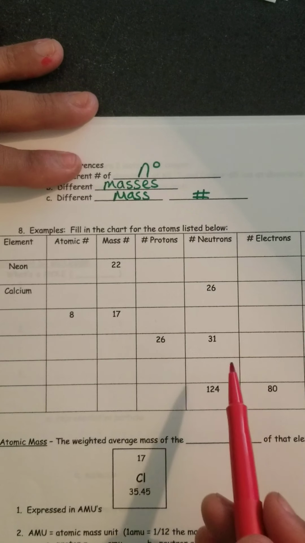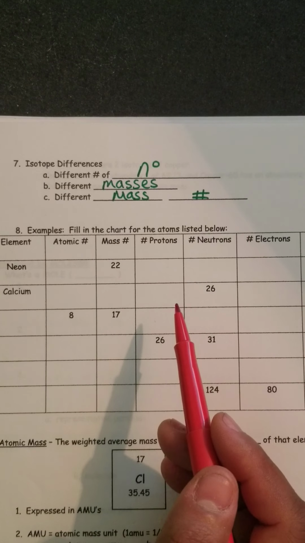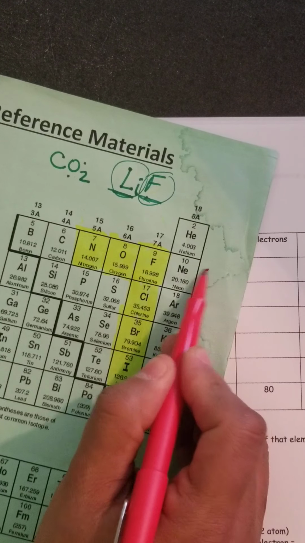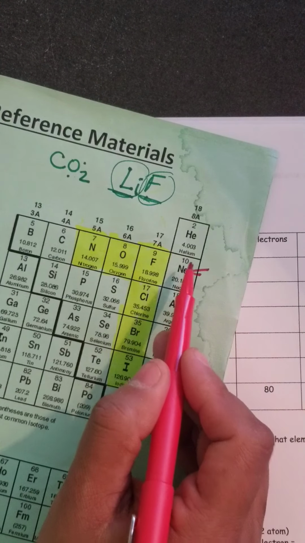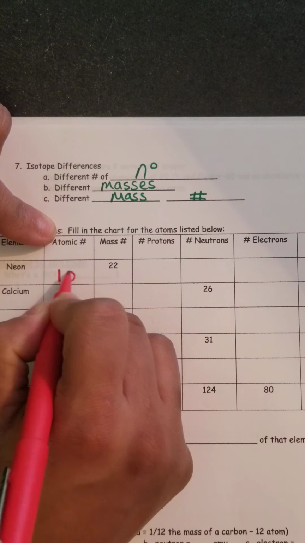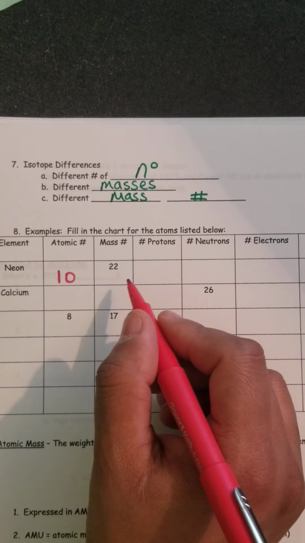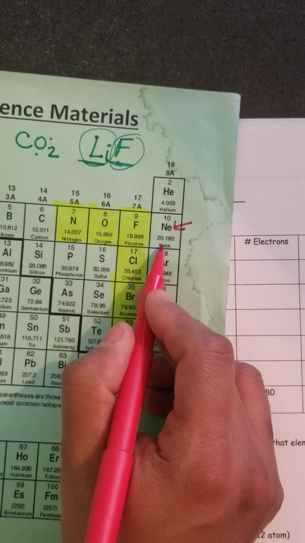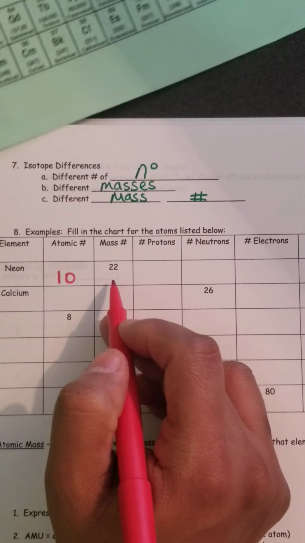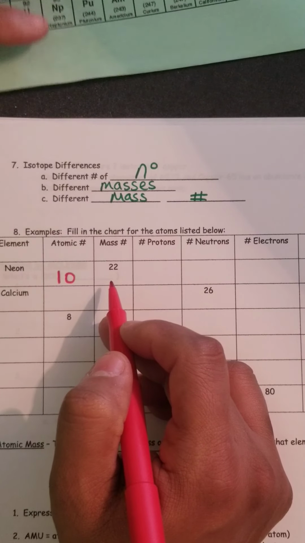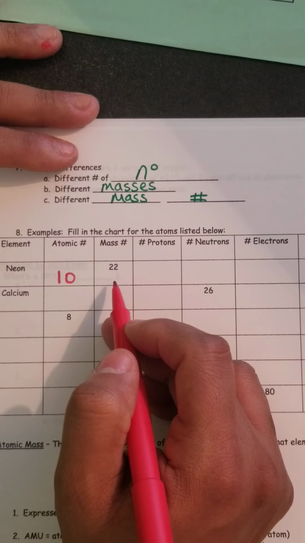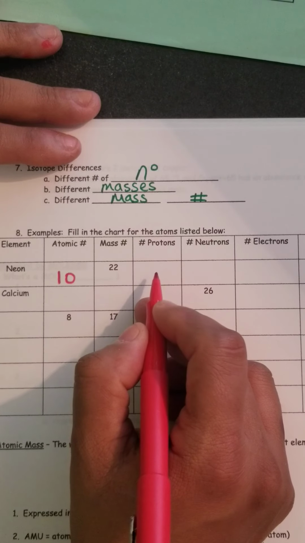So let's look at the first one, neon. This is where you're going to need to have printed out your periodic table. Neon's over here in group 18. Here he is. Look at his atomic number, number 10. His mass number, they told us it's 22. Let's look at neon. This mass number says 20. So what does this mean over here with this mass number? That this neon is a little different. He has more mass.